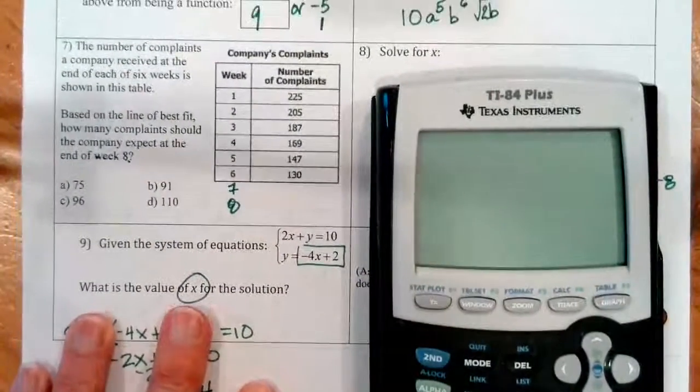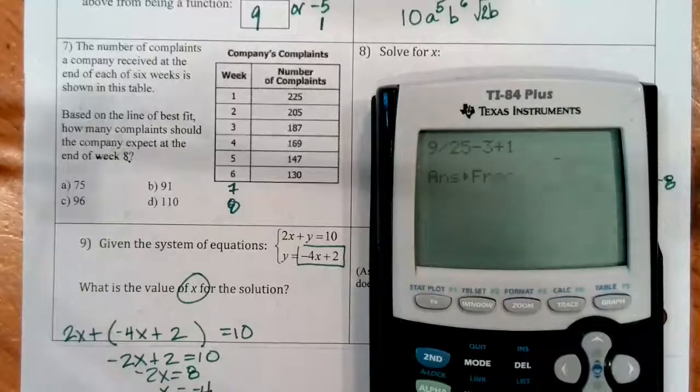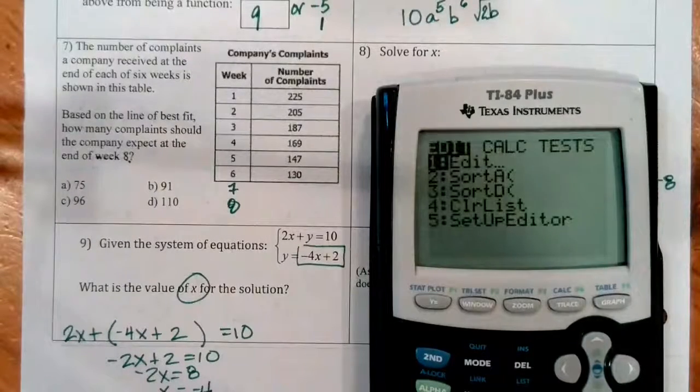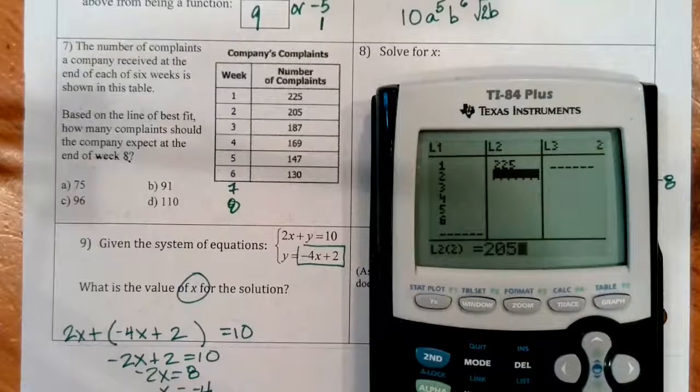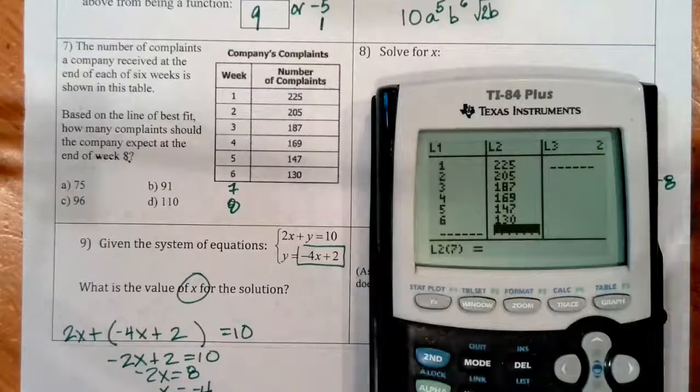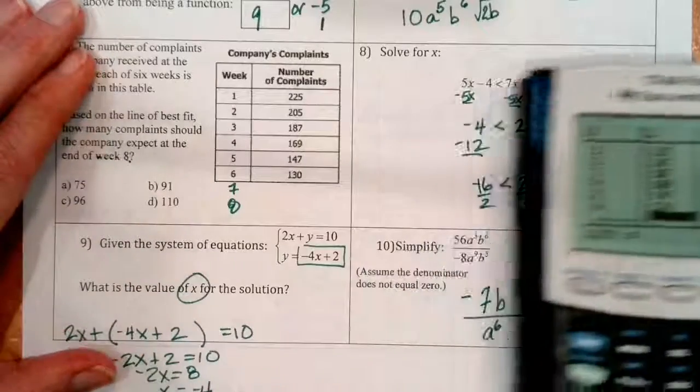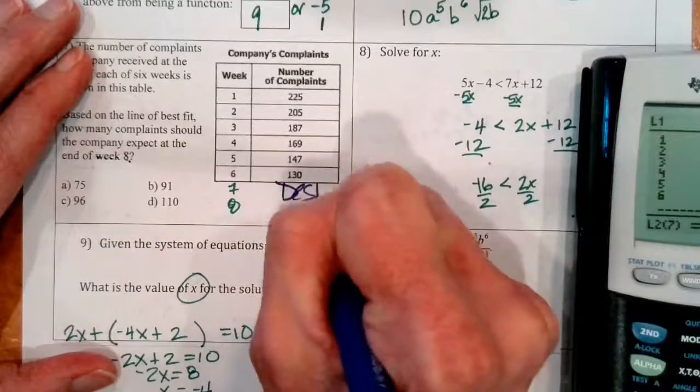Are you ready? We're going to go to Stat, and we're going to go to Edit. And we're going to enter in our weeks 1, 2, 3, 4, 5, and 6. Come on over here and enter in their data: 225, 205, 187, 169, 147, and 130.